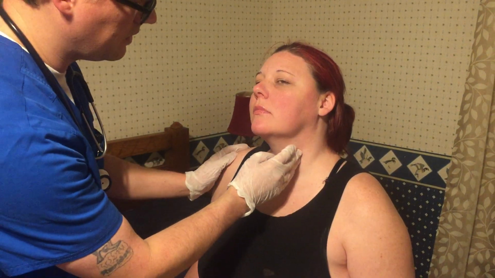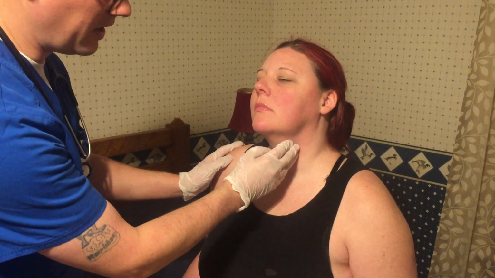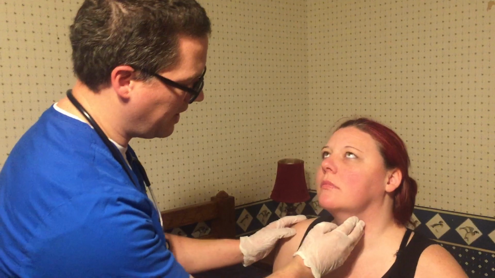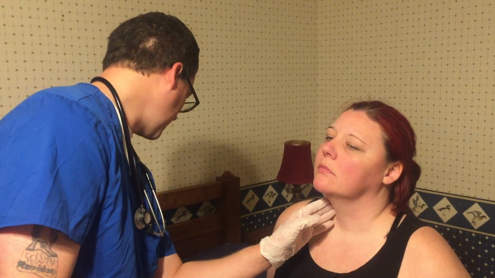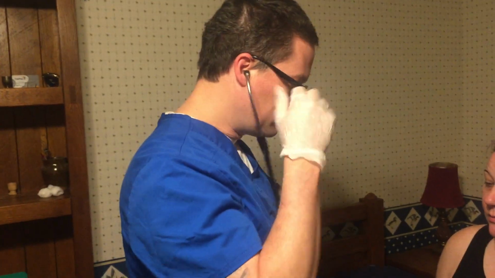Now we're moving on to the inspection and palpation of the carotid pulse on both sides. I note that it's present on the left side, as well as on the right side. I use my stethoscope because I'm going to listen for any bruits that can indicate that there is obstruction to these pulses.